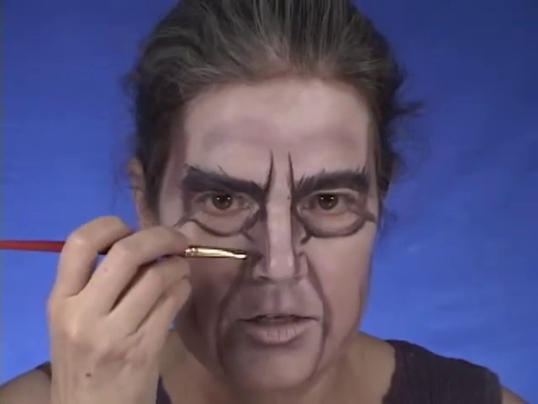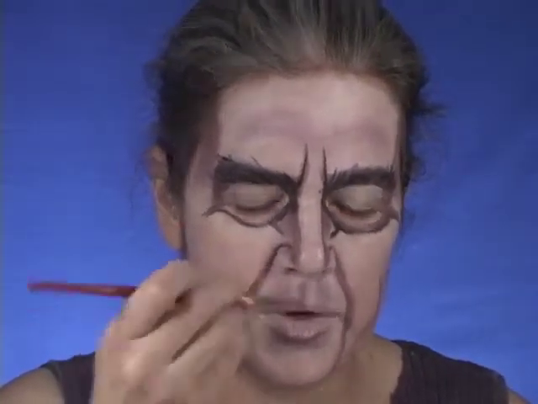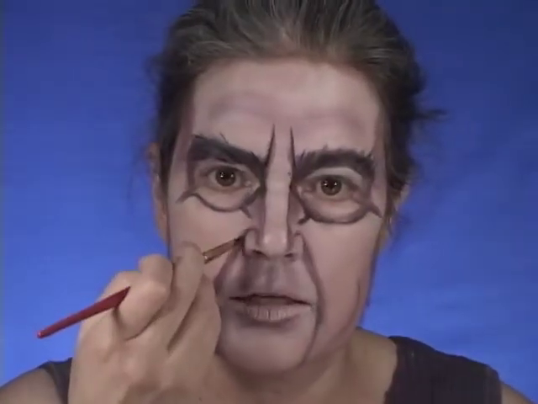Now, part of the interesting thing about this makeup is it has this giant thing going that looks almost like a pair of glasses, and it's made to be worn under a pair of glasses, so it actually heightens the appearance of the glasses.